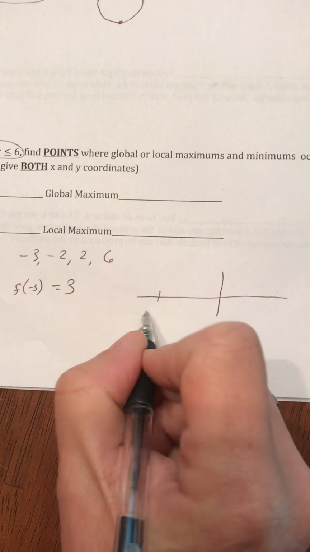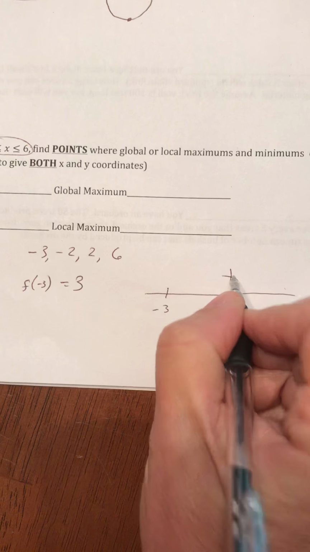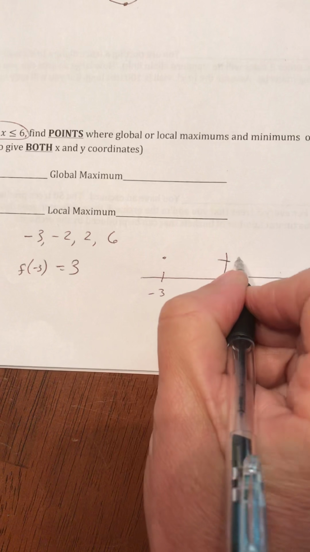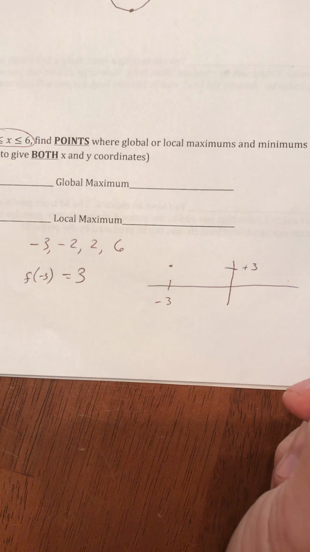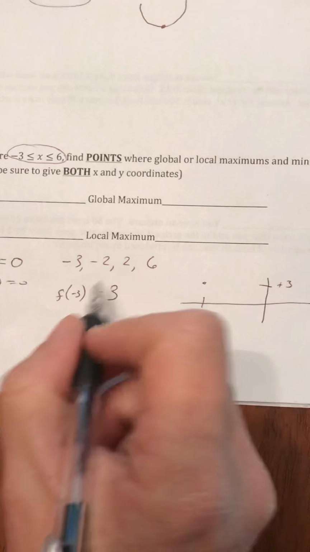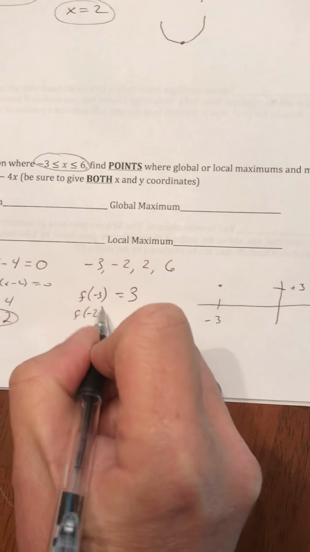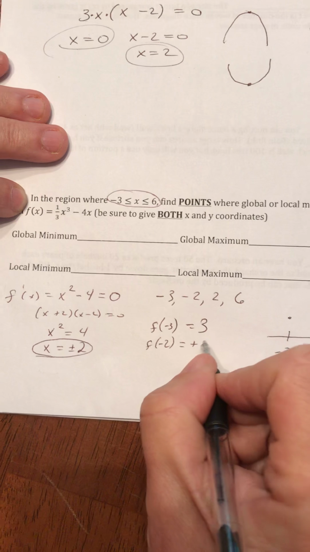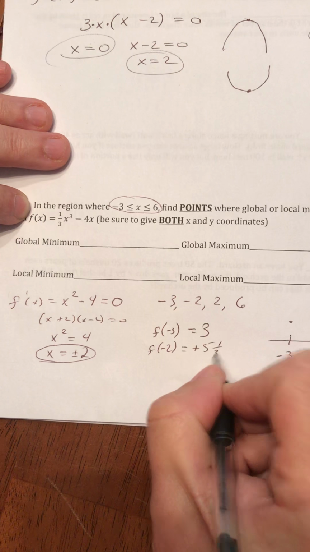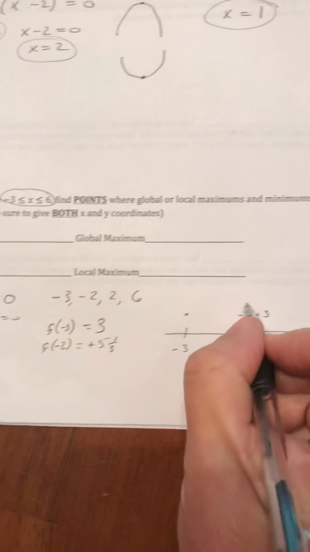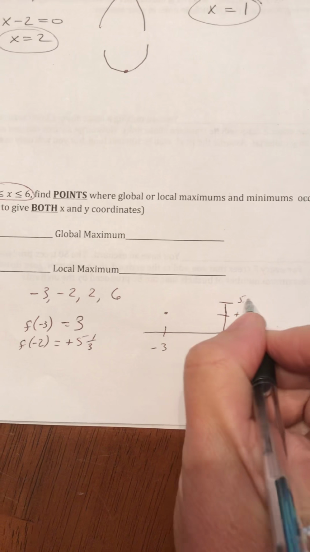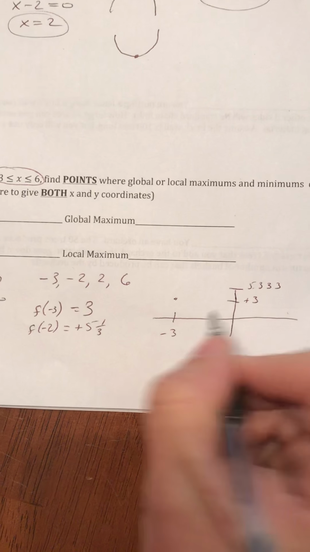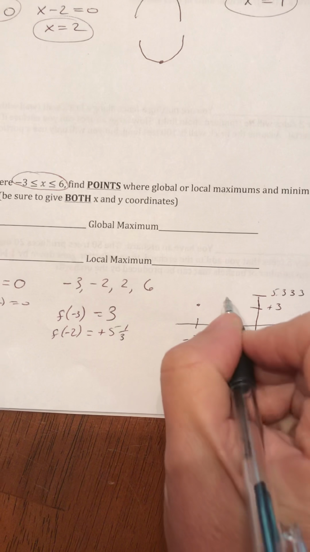When we're at negative 3, our value on the curve is at positive 3. Okay? Now let's go ahead and plug in our next value, negative 2. When we plug negative 2 into this, we get positive 5 and 1/3. So you'd be up a little bit higher, maybe 5.333 if you prefer the decimal version, when you plug in a negative 2.